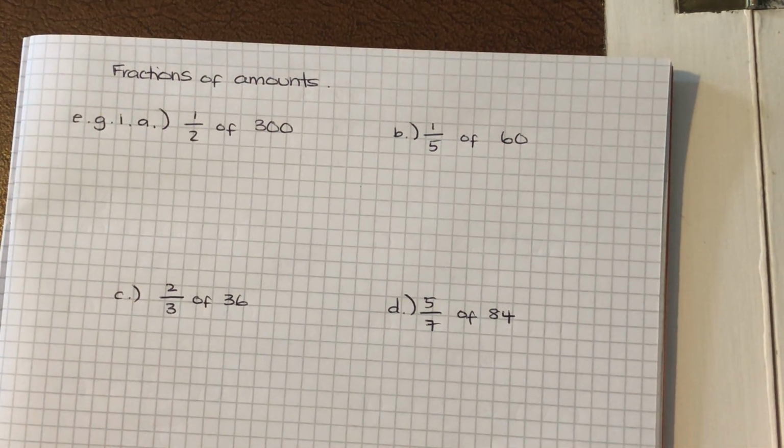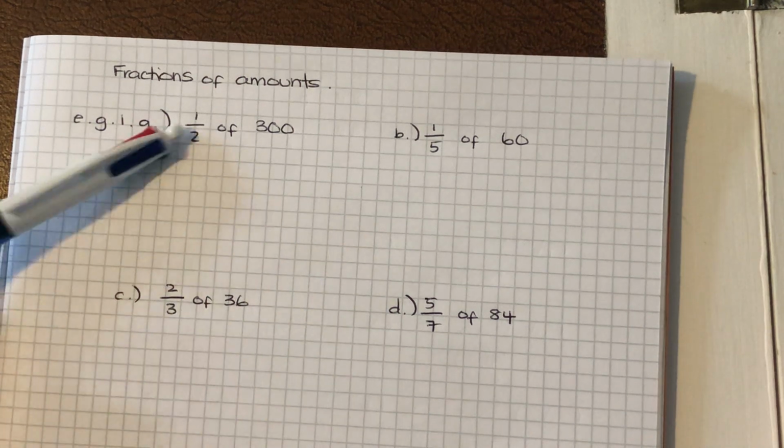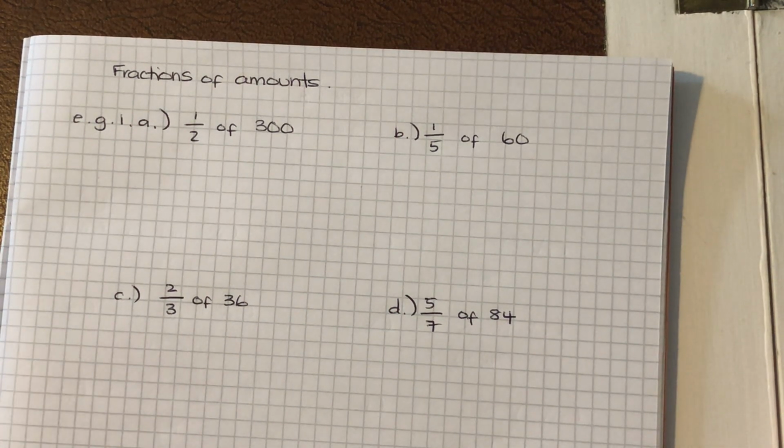So in this video we're going to be going through how to find fractions of amounts. So I've started with these ones. I will add one more in if they ask for things like a fraction of a fraction, but we'll get to that in a moment.